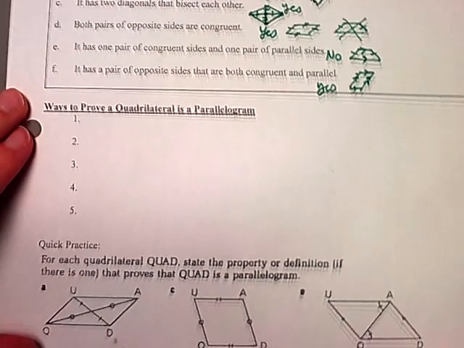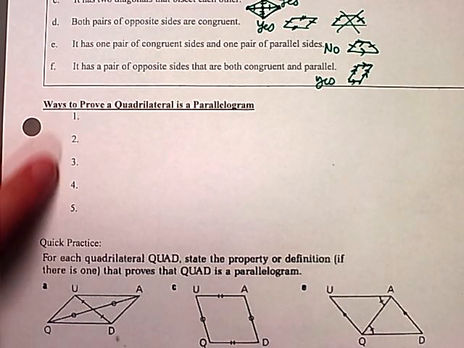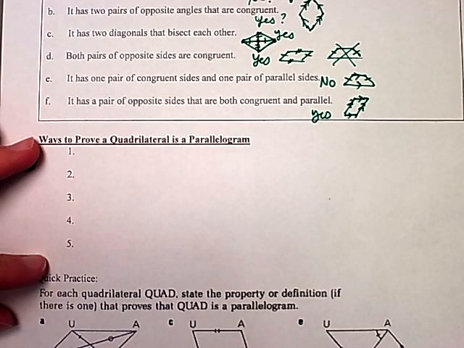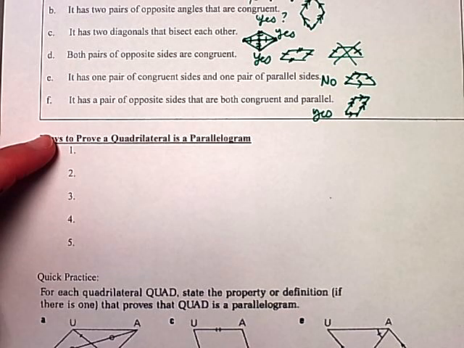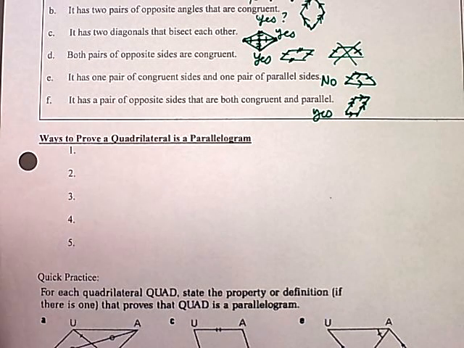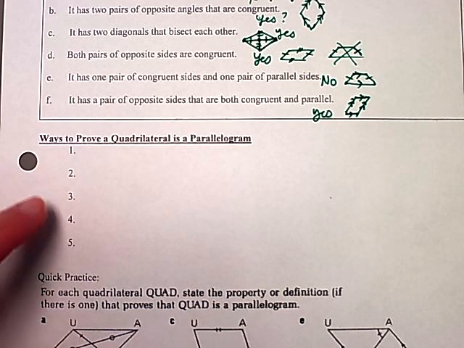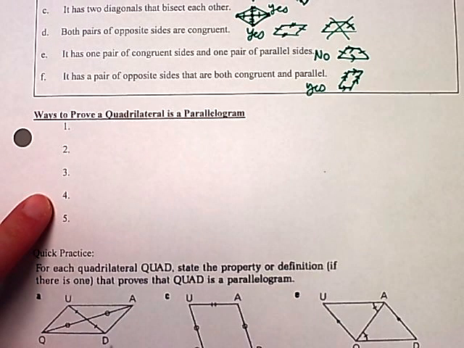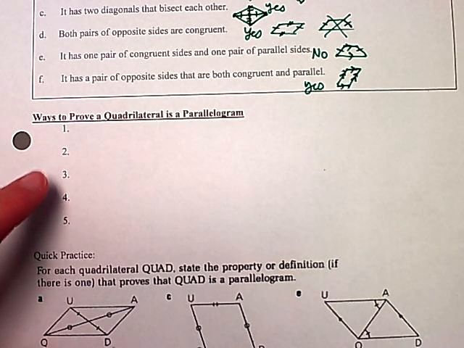Okay, so what we end up coming up with is a list of reasons, kind of like requirements. If we know this thing to be true, then we know we will be able to prove that the quadrilateral is a parallelogram. So we're going to list them out, and I'm going to use some abbreviations, so just be aware of that. And if you don't want to use the abbreviations, you could write out the whole word.